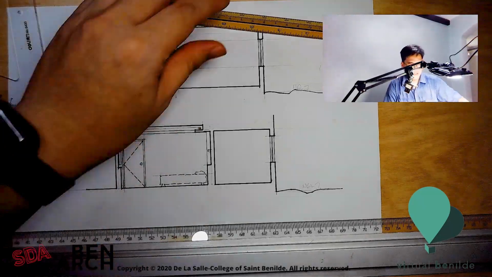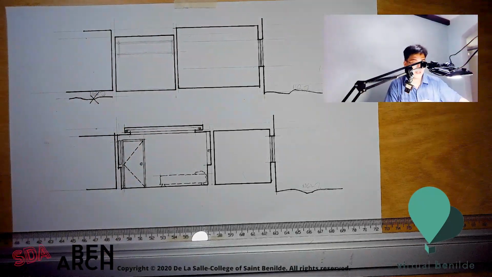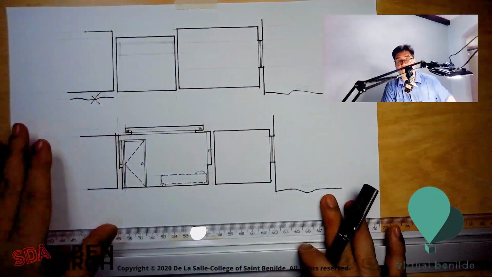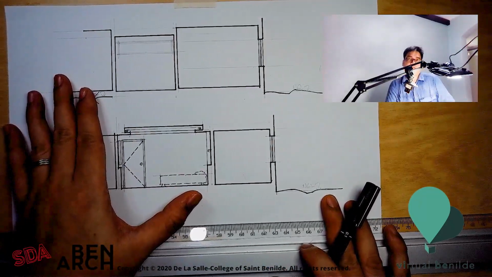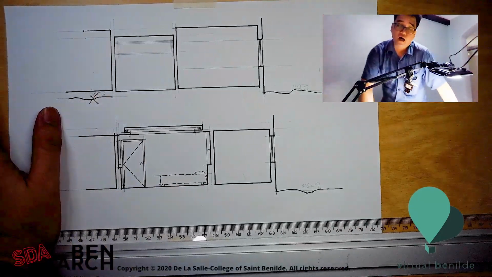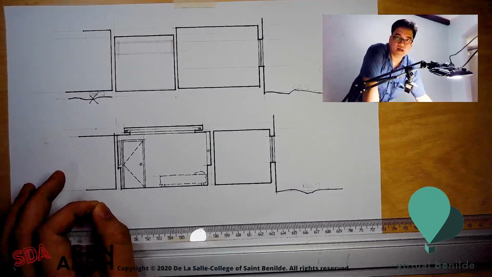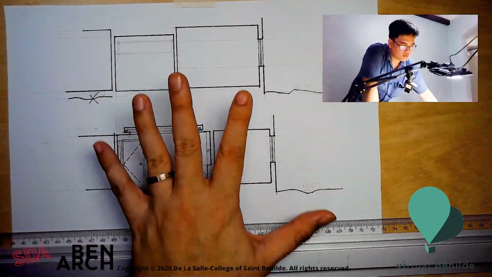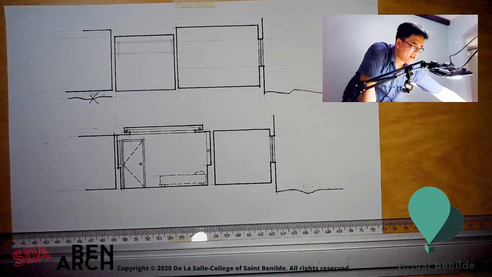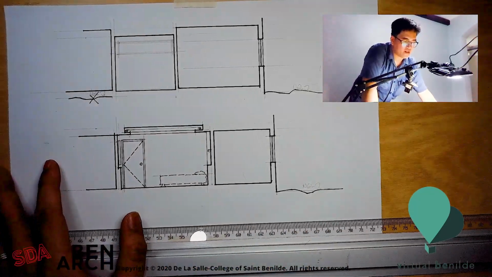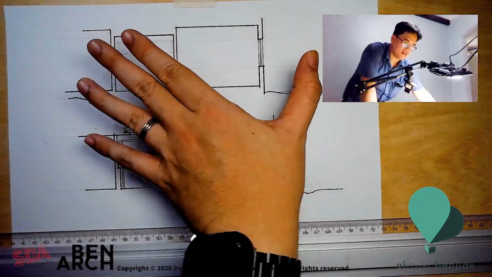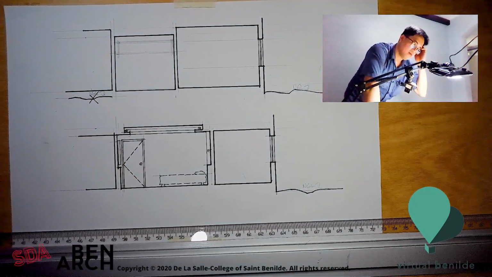So I'm going to conclude this. I'm going to stop here. I'm not going to finish this, but I want to show you how to start your sections and how to do it faster with some sort of reference, without having to put in place the plan underneath.